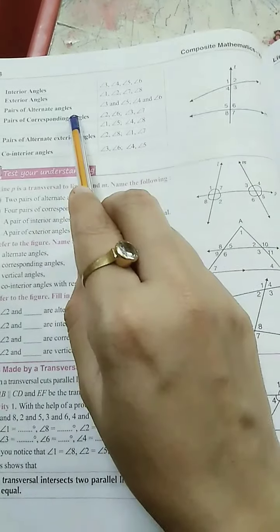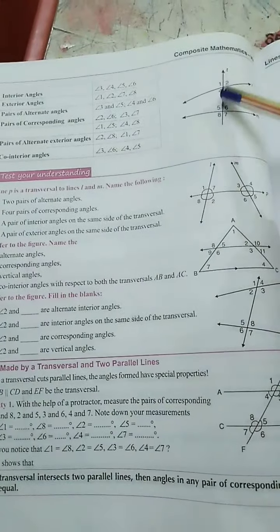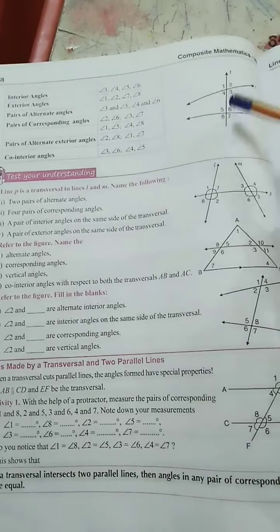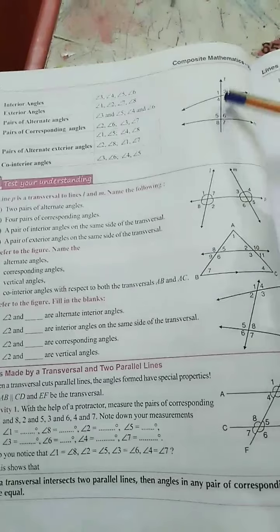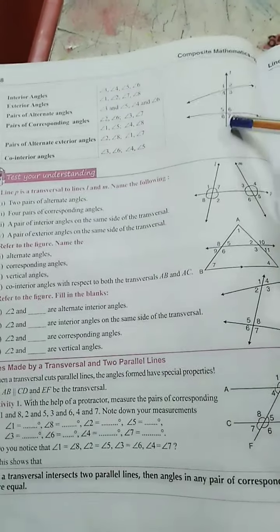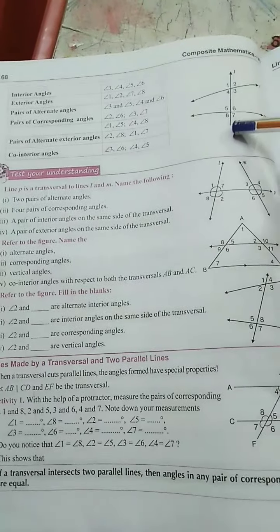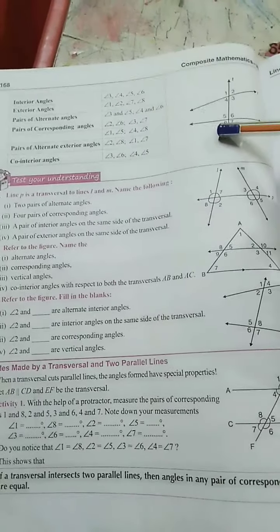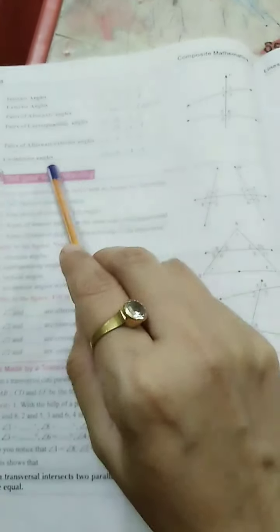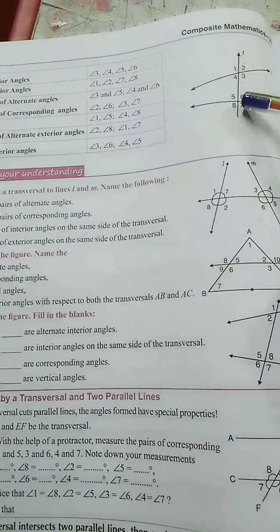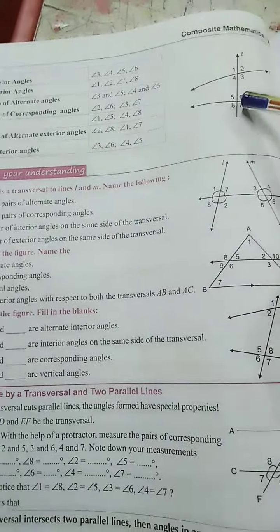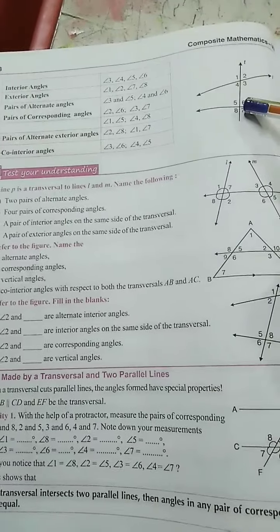Pairs of alternate angles. Alternate angles is 4, 6 is a pair, 5, 3 is a pair. Again, these are interior alternate. You also have exterior alternate, means 1 and 7, 2 and 8. Co-interior angles are 4, 5 and 3, 6. These are the pairs of co-interior angles.